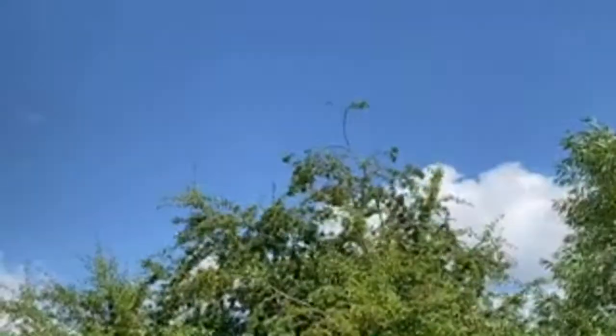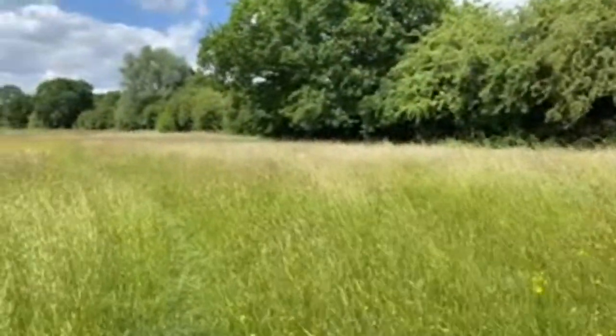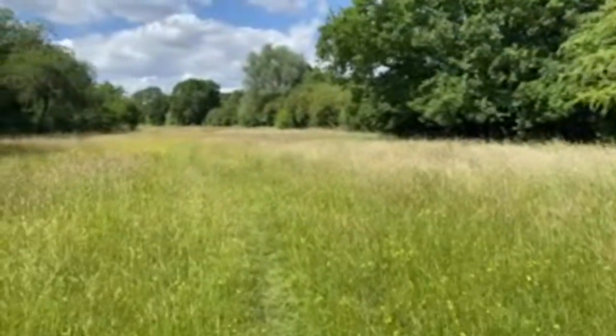But obviously, that's interesting. So there we go. That's our first butterfly that we saw on this walk.